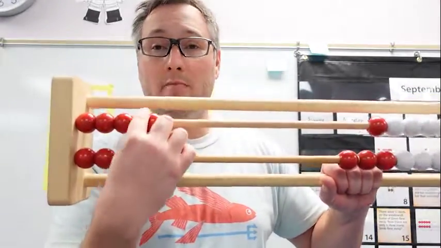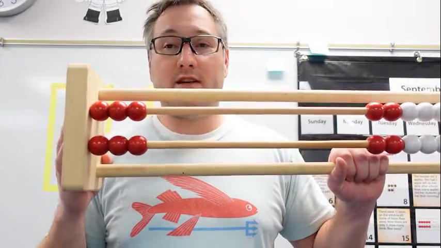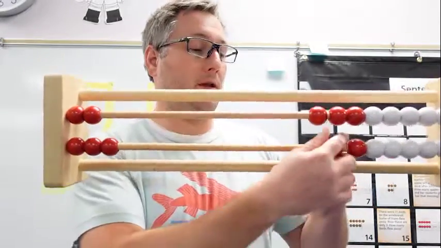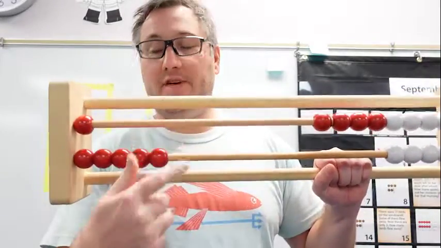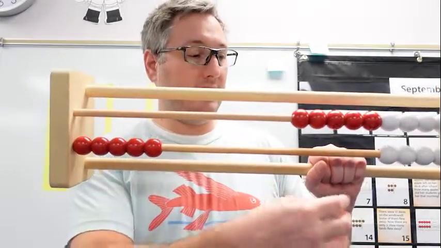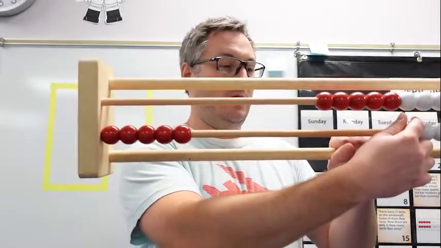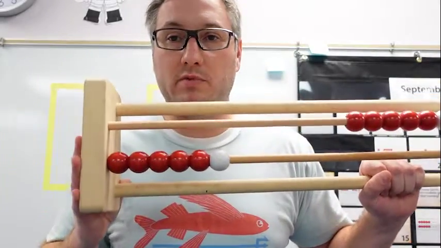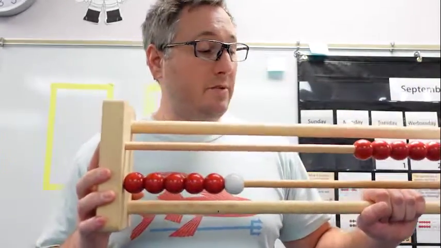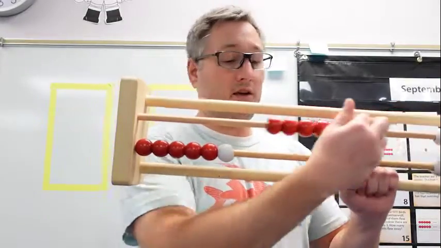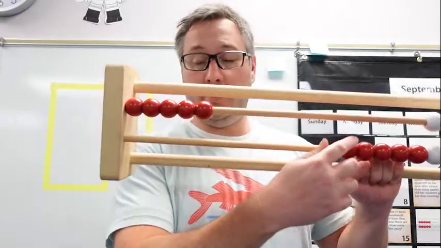It's the same number. Let's do it again. 3 plus 3. Still 6. 2 plus 4. Still 6. 1 plus 5 is still 6. And last but not least, we have 6 plus 0, or 0 plus 6. There's still 6. Okay, so we've learned that compensation means that you're just taking some from one and adding them to another.